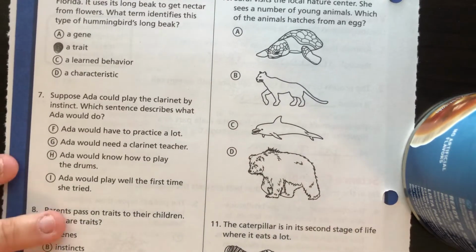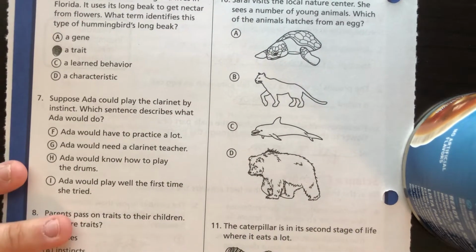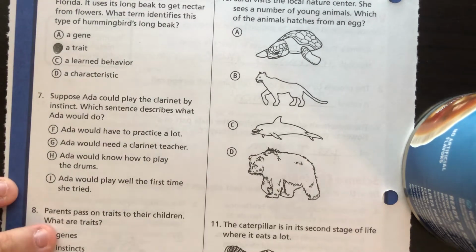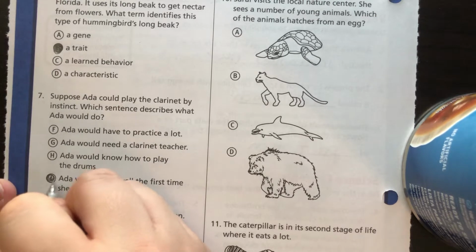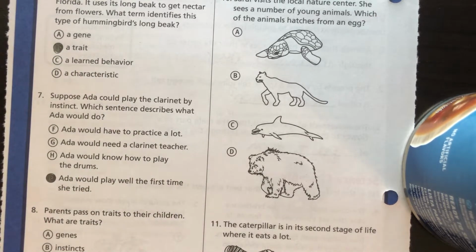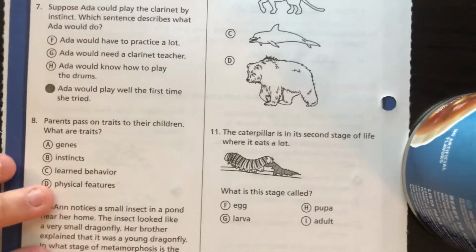Number 7, suppose Ada could play the clarinet by instinct. Which sentence describes what Ada would do? If it's by instinct, it means that nobody had to teach it to her. So she would be able to play it very well the first time she tried. It would be an instinct. Nobody had to teach it to her.